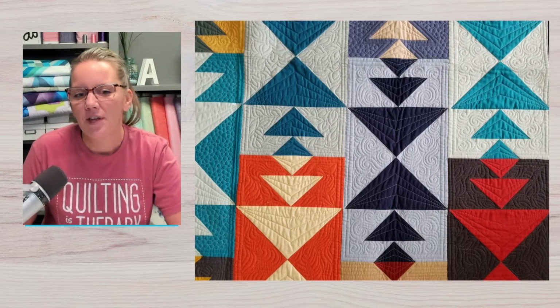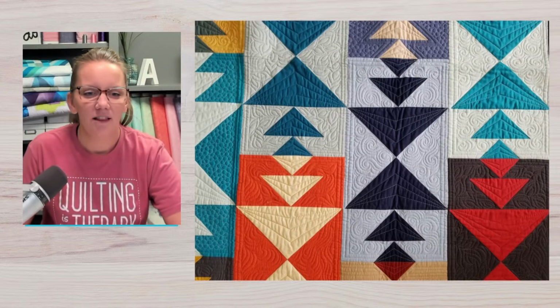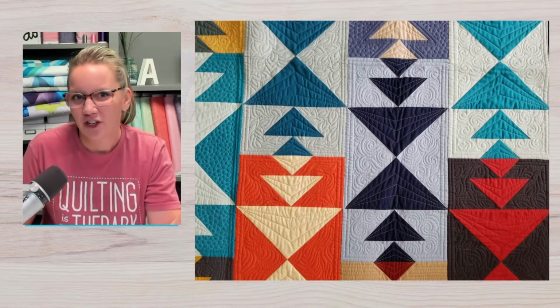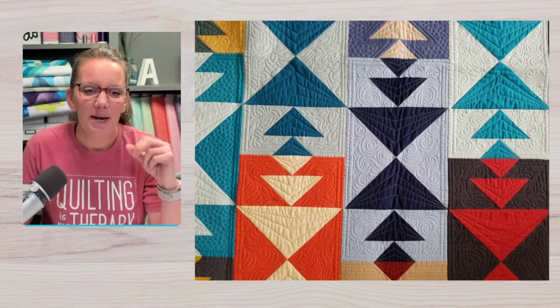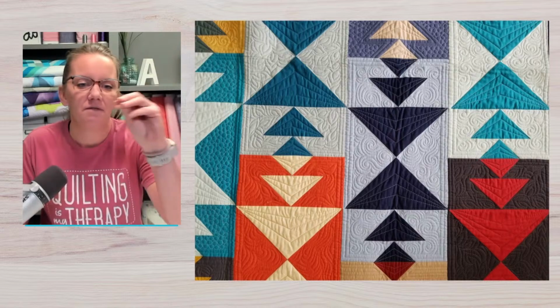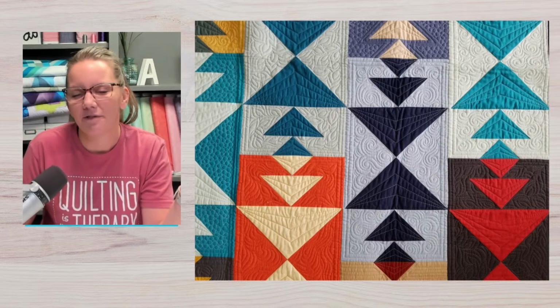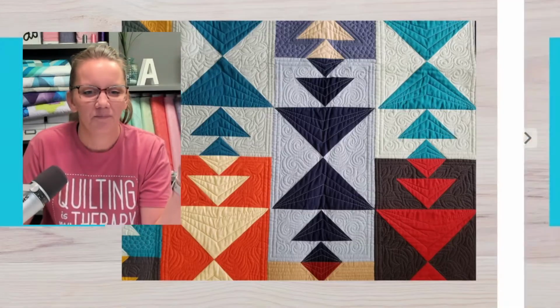And so this example is the Pathfinder quilt. I loved the different colors it was pieced with, and so I had fun quilting different textures in the backgrounds. Now, if this had been maybe a bunch of busier fabrics, I would have picked one design for all the backgrounds and a different design for the other blocks.